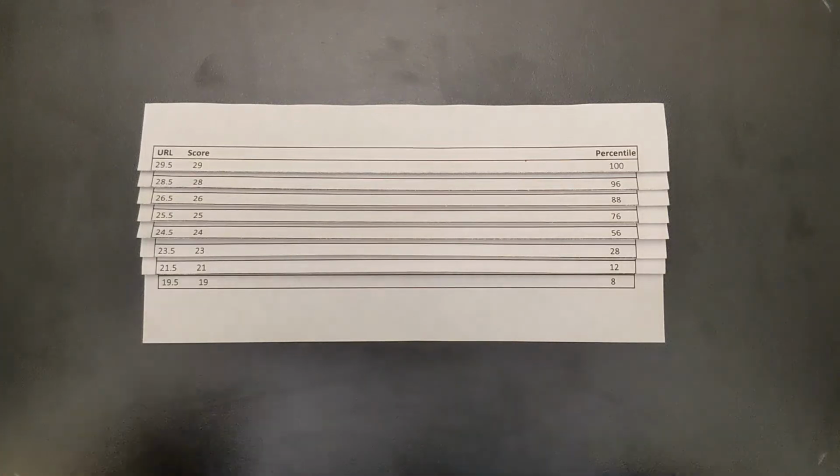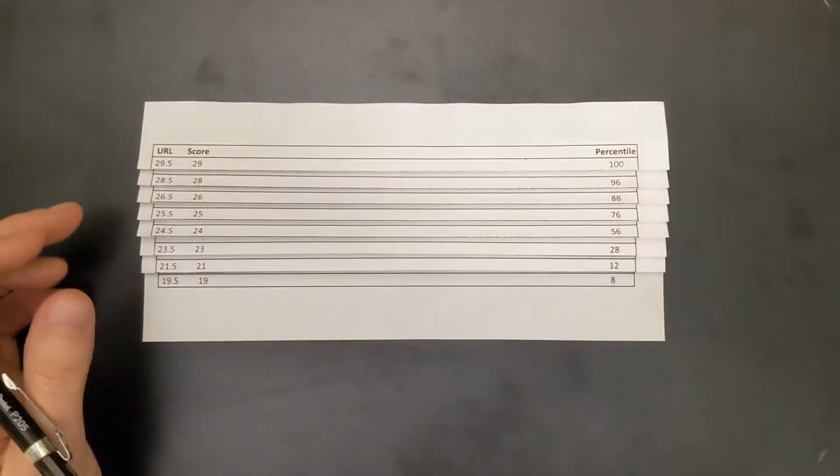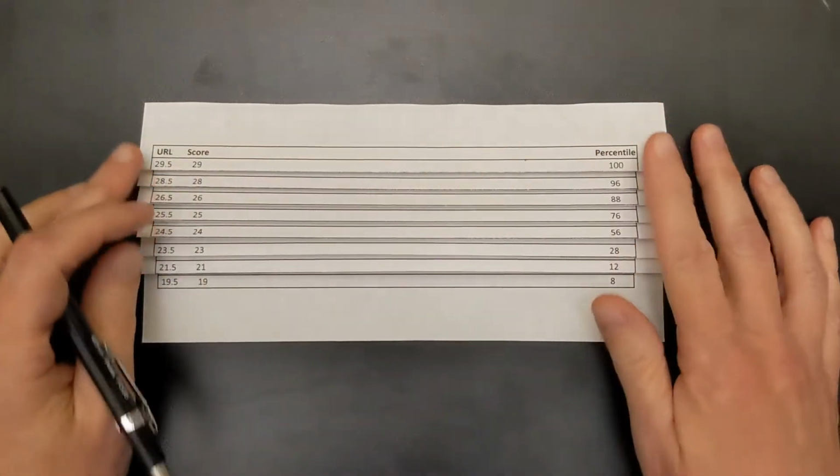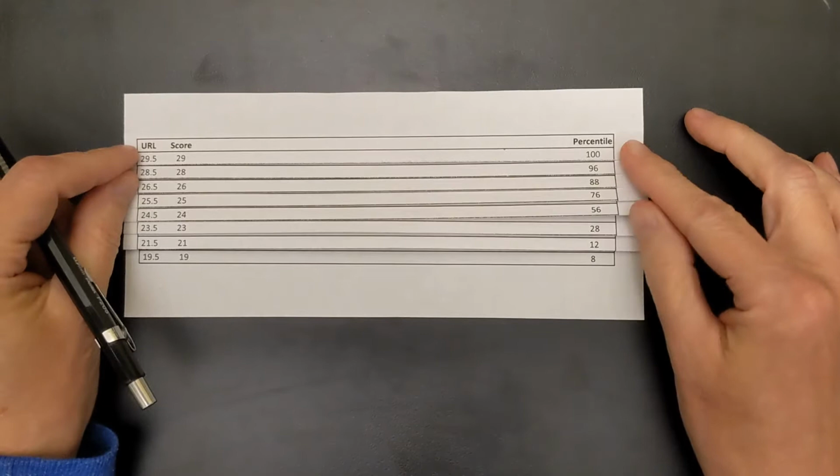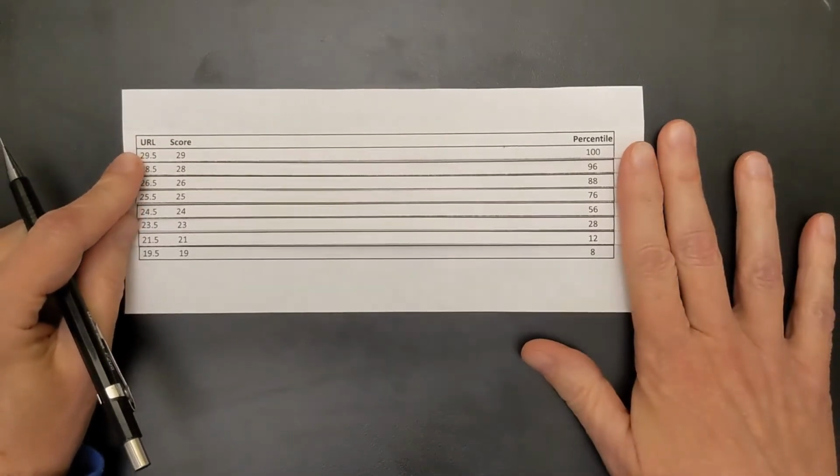Hey everybody, I made this little thing to hopefully help you guys visualize interpolation.